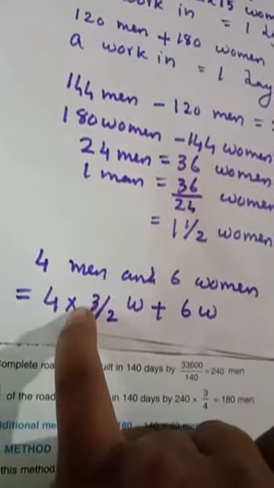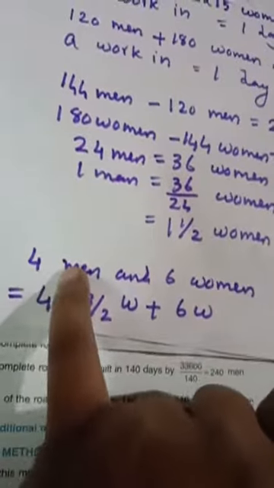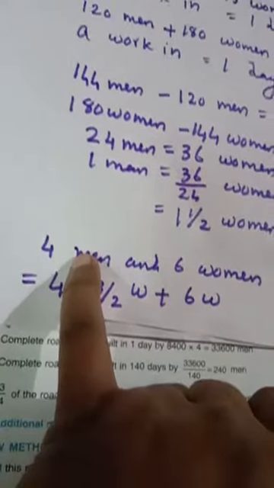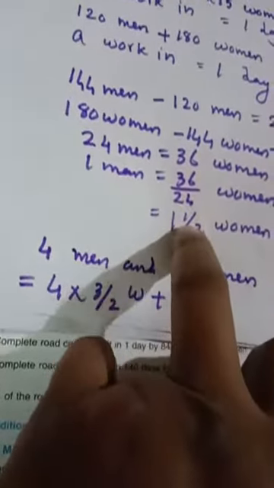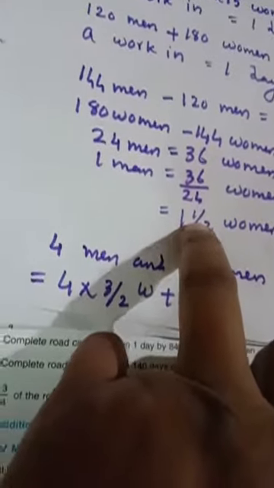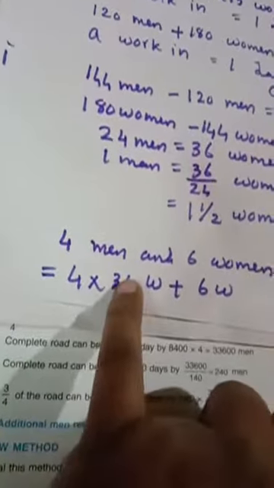4 men is equal to how many women? How to convert 4 men into women? 1 man is equal to 1.5 women. So 4 men is equal to 4 into 1.5 women.